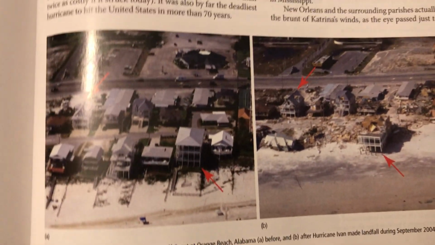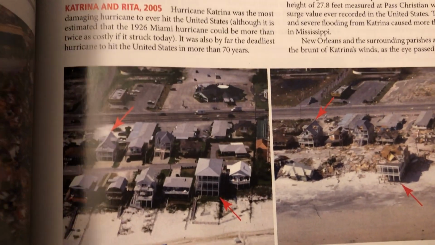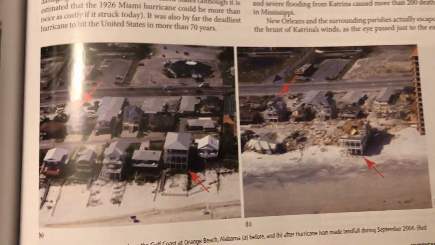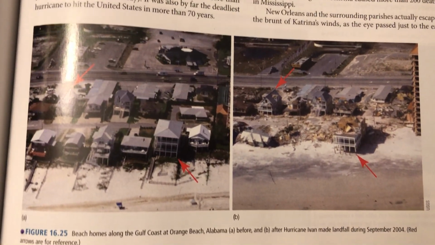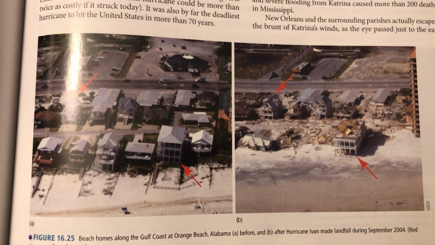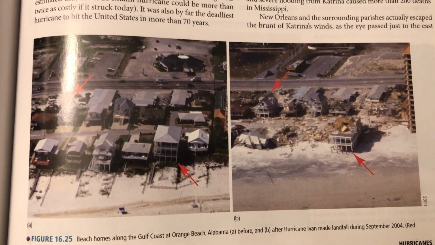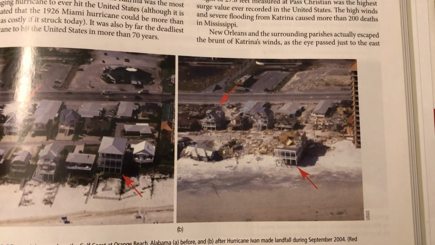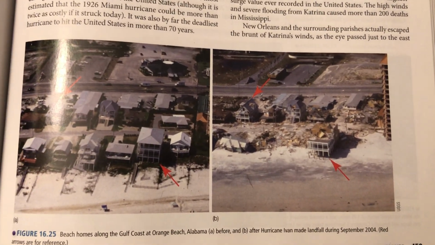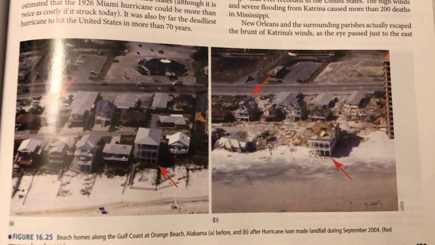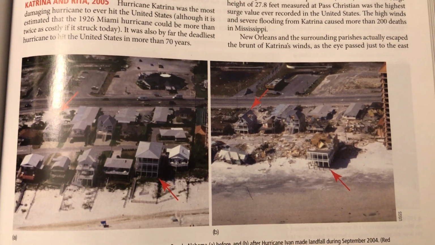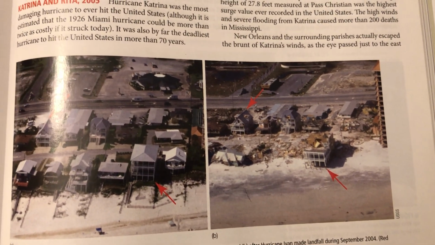So let me show you some damage. All right, so here's an area. There you go. Okay, there on the left is the area beforehand. This is Orange Beach, Alabama. Okay, and there it is after. You notice there are much fewer houses, especially look at the one back here in the back.